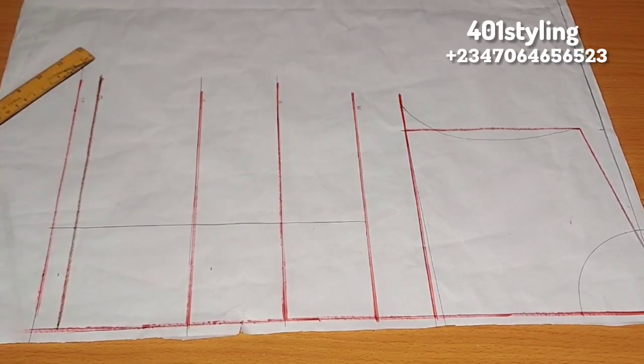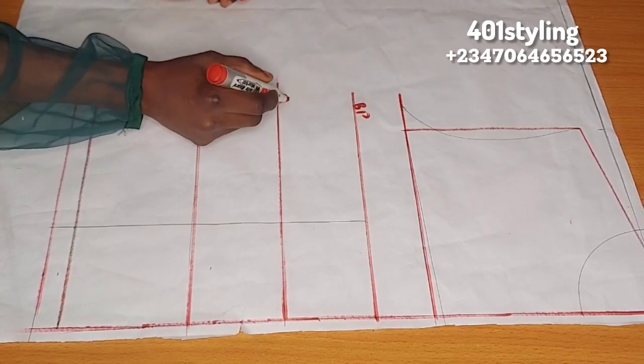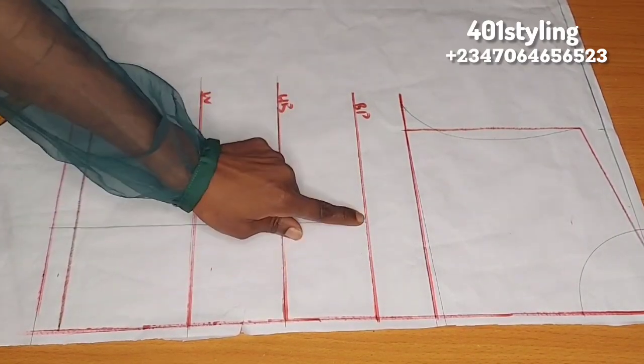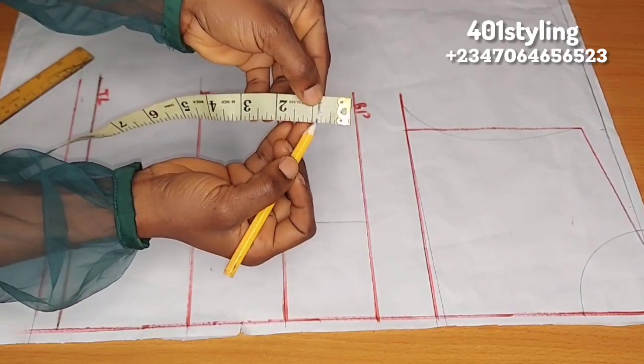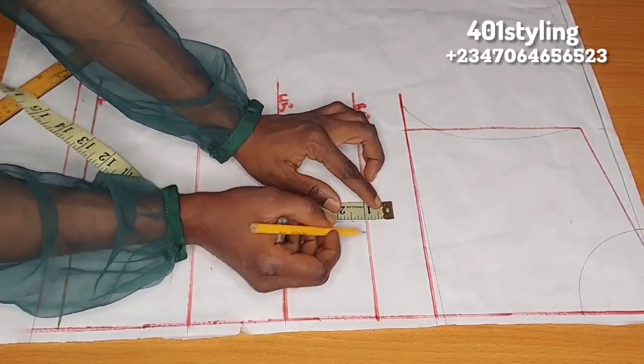This line that I have here is my nipple to nipple line, which is also my bust point line. So I'm just going to go ahead and label it once again so that it will be clear enough for us. The first thing you want to do is to come to your bust point line and raise your dart line by ½ inch. So from your bust point line on your nipple to nipple, you go out by ½ inch, just like this.